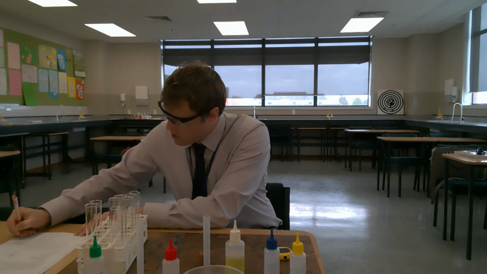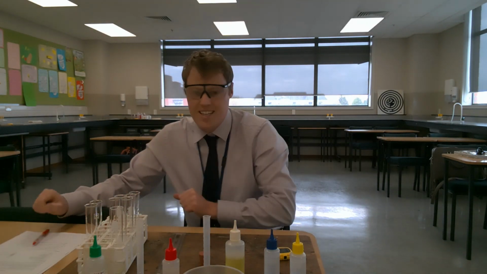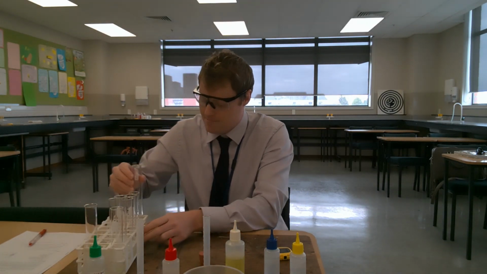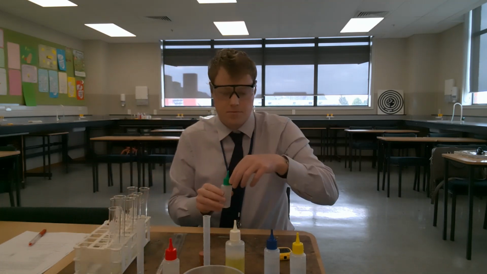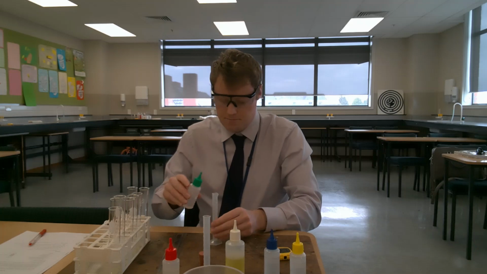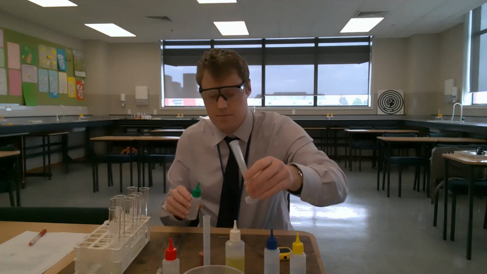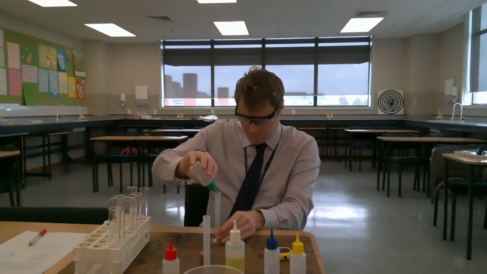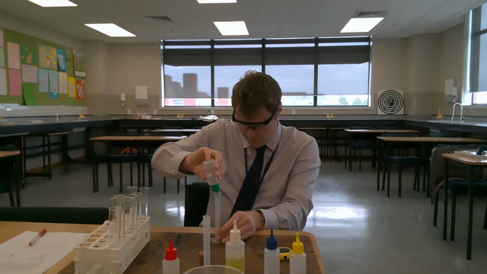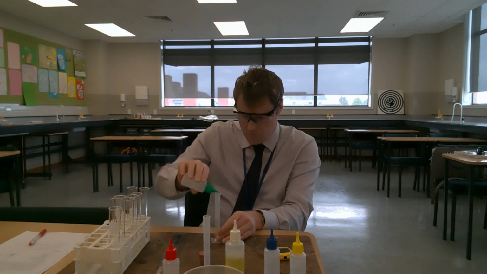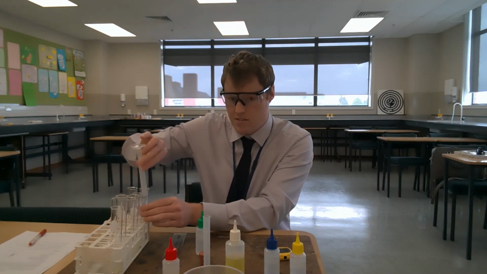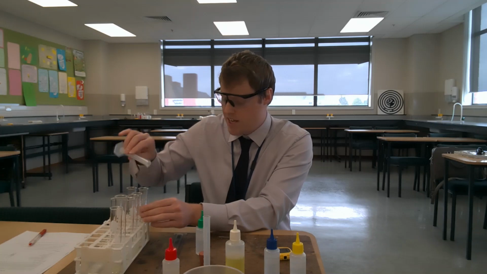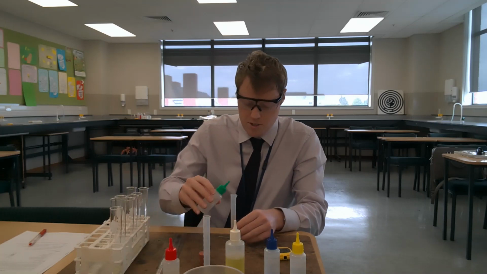The final solution we're going to do this with is tap water, so let's get ready for that. So I'm just going to place 5 centimeters cubed of tap water in each of these 2 boiling tubes.